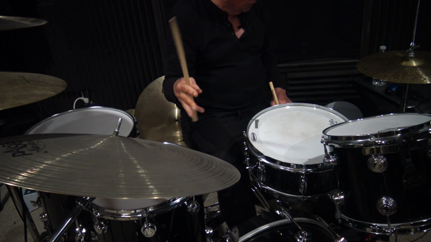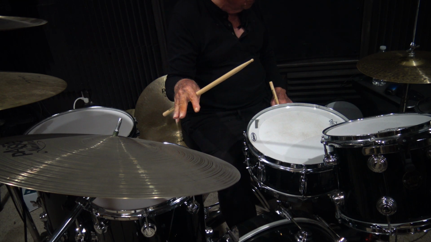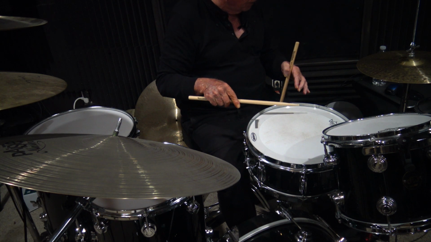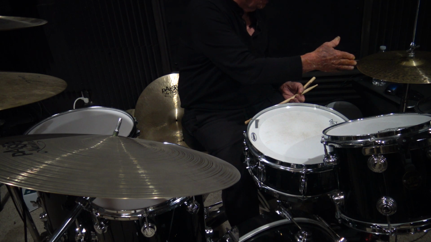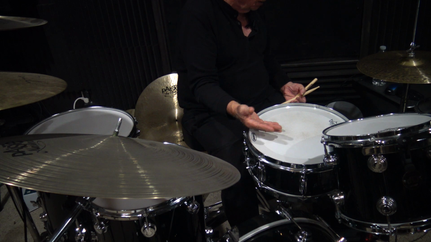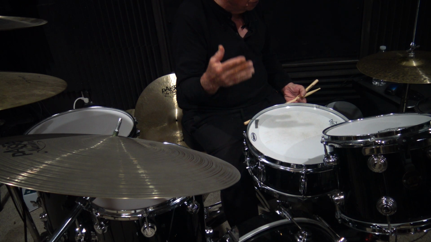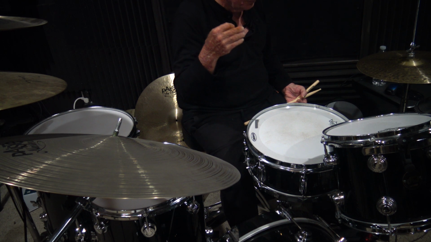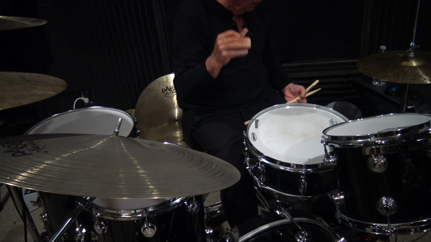Now when I play a tune, I don't play just that. I mean, I play the tune. I make that ride cymbal, the bass drum, the snare drum, and the hi-hat part of the melody and the structure. Right now, all this is a mathematical division of the notes and developing control.